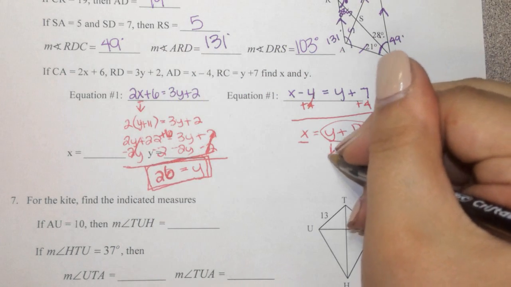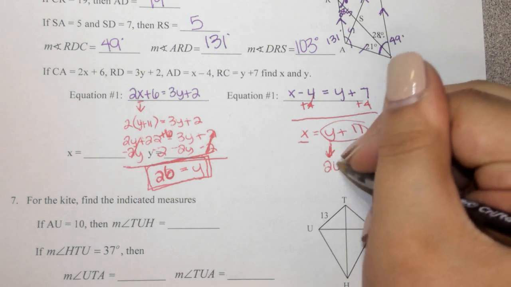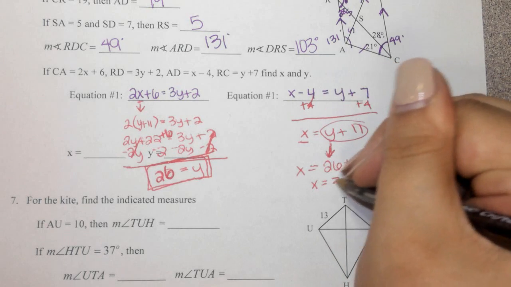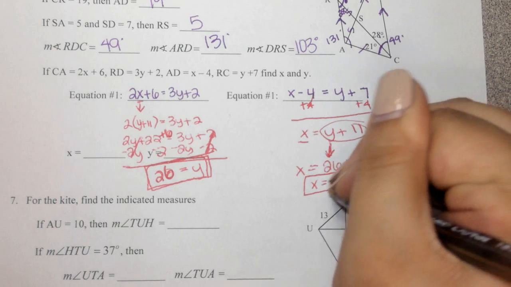All right, now that I know what y is, 26 plus 11 is x, which is 37.